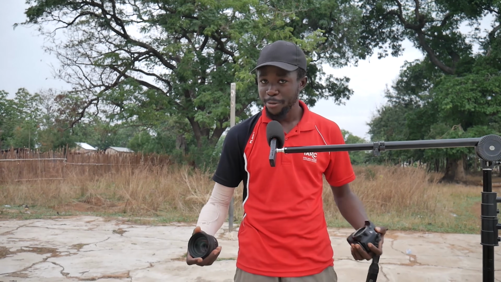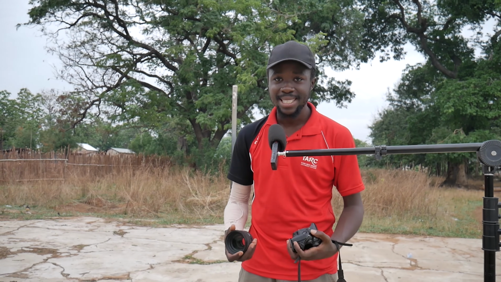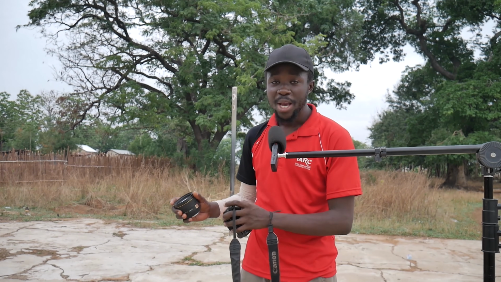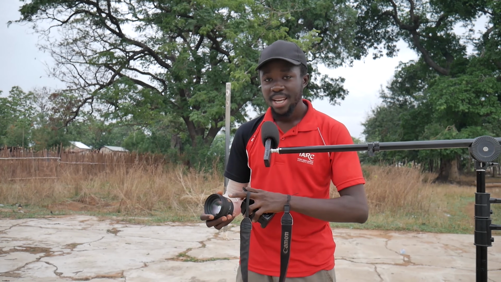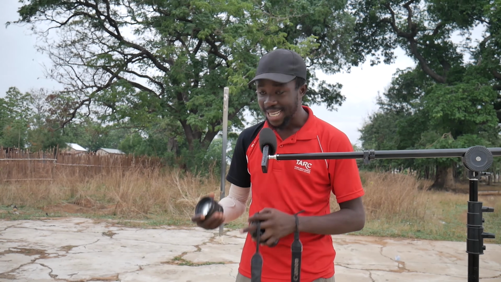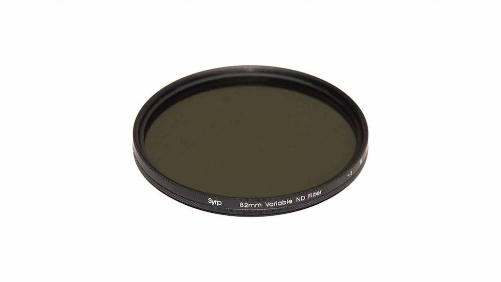So you need to take very keen note of that if you really want to be using those creamy backgrounds in your video. If you are doing photography, it's different. You might not need an ND, but if you're doing video and you want to be able to use your lens to the highest capacity, then you certainly and mostly need to have this ND filter.